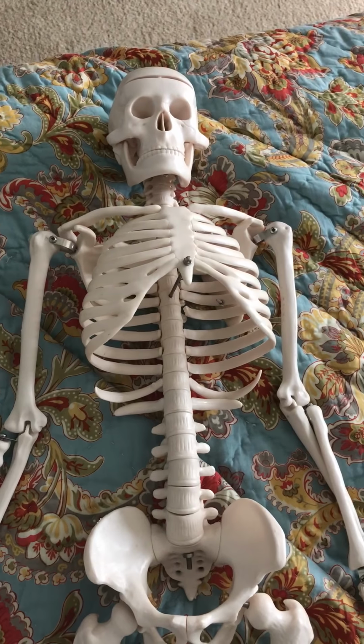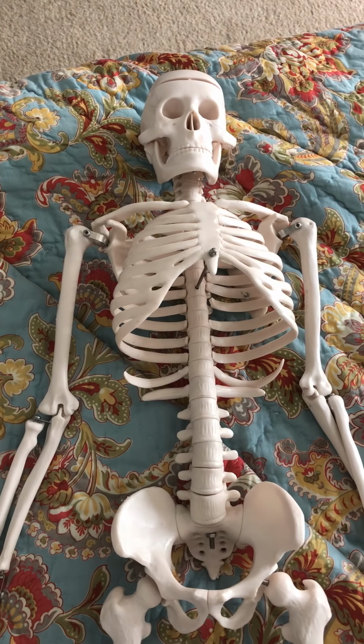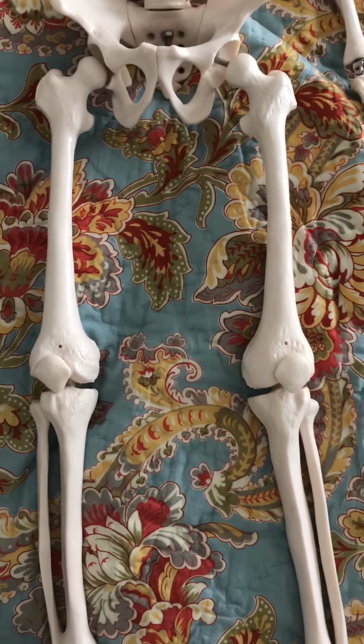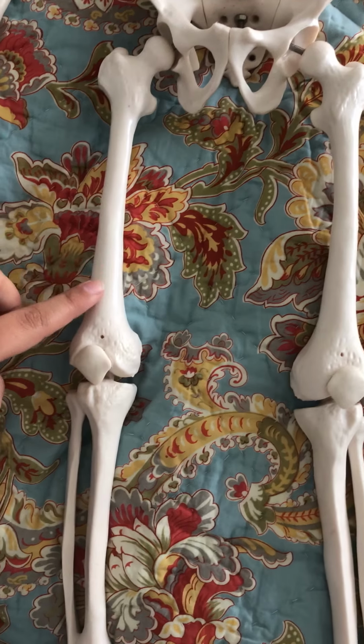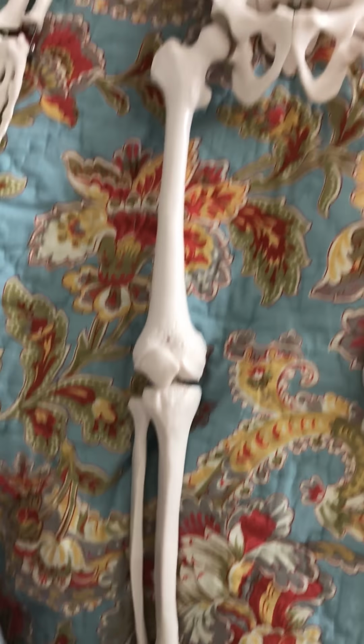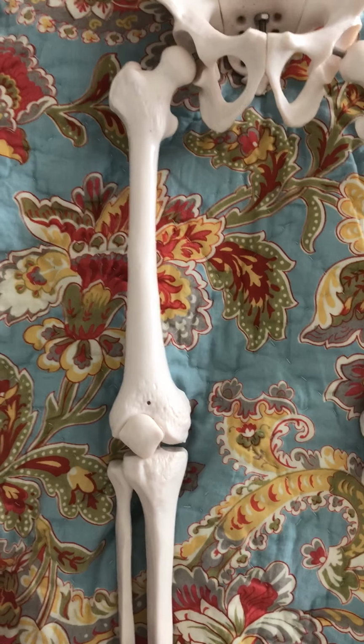Another bone shape that I'm going to point out is the long. So we're going to come down here, the femur, and the tibia. Both long bone shapes. I mean, you can tell the difference between the flat bone and the long bone.